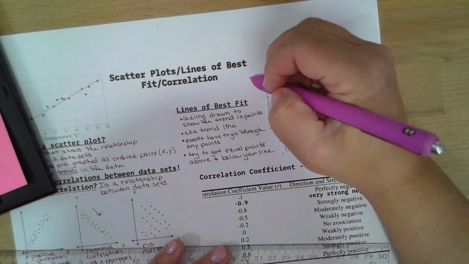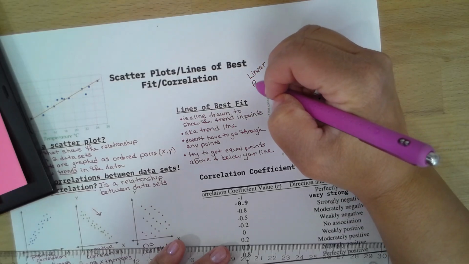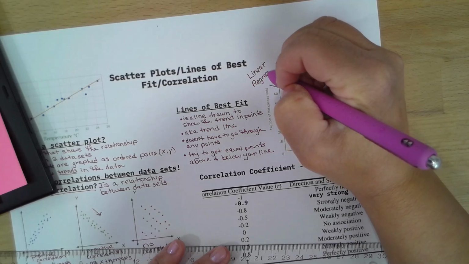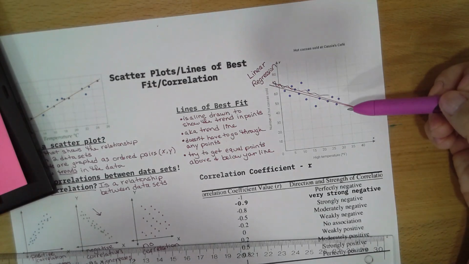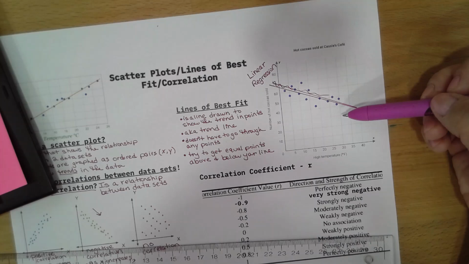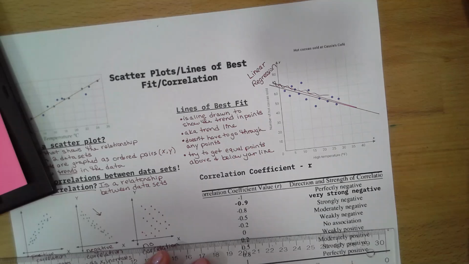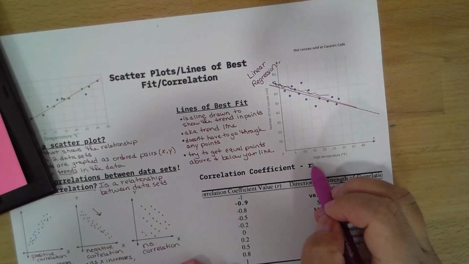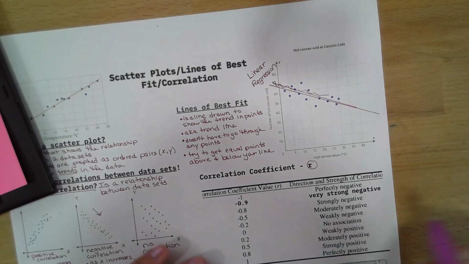So on your calculator, we are going to call this the linear regression line. And what I'm going to show you is your calculator will actually give you the equation of the line of best fit. So that's what linear regression means. But before we do that, let's talk about what a correlation coefficient is. It's called R, and I'm also going to show you how to calculate that on the calculator.